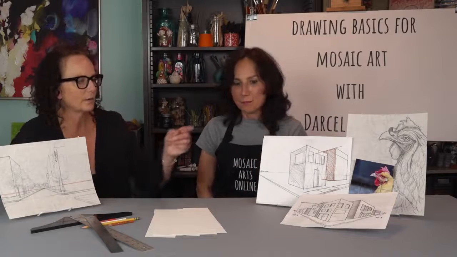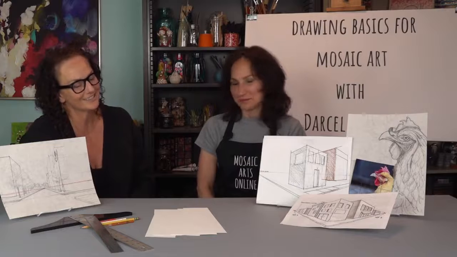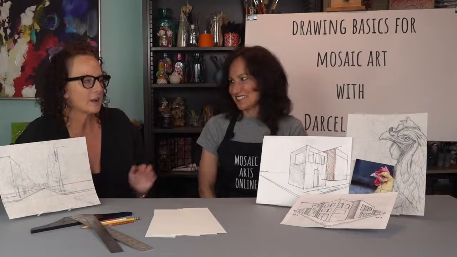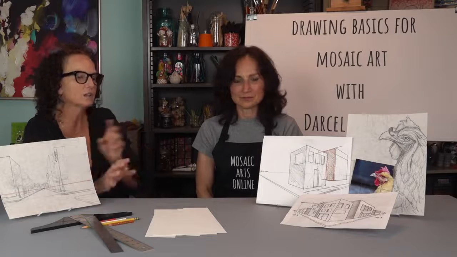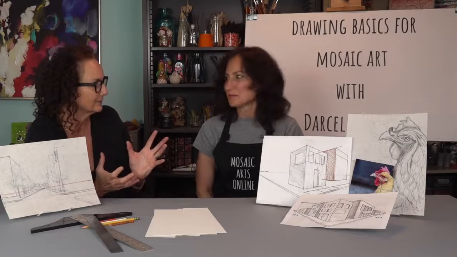Well, and I think it's incredible with the chicken image, which is one of the Mosaic Arts Online chickens that lives here, is really great how it's really, like you said, it's mark making. It's almost a color by numbers kind of mentality that if you break it down into each of those grids, it's kind of a no-brainer.